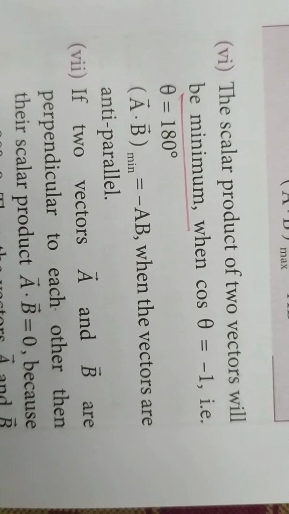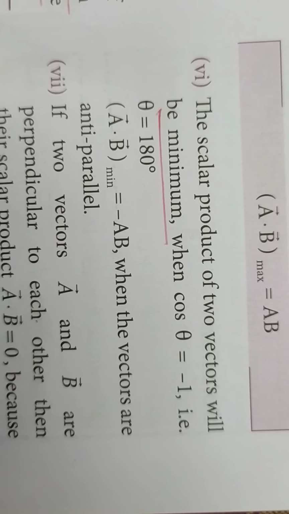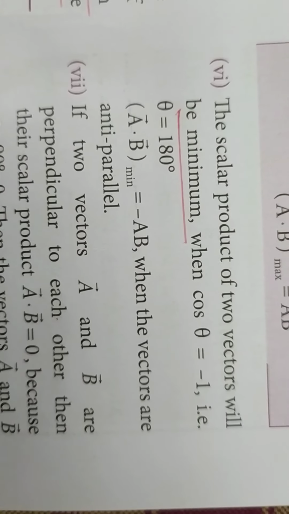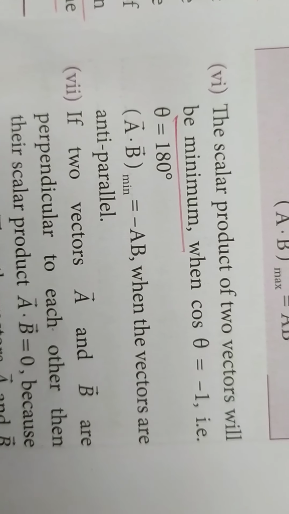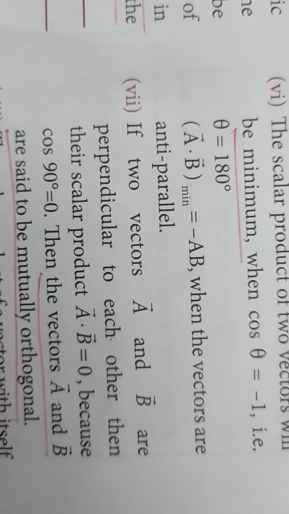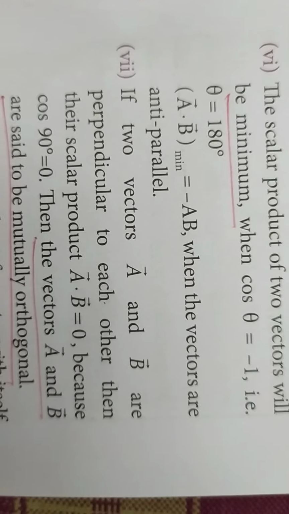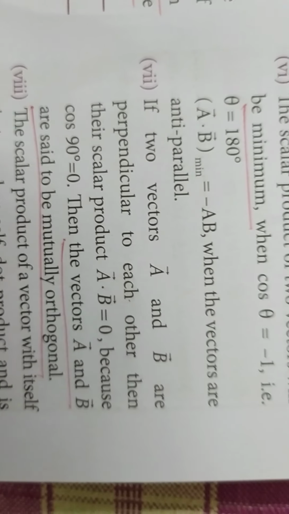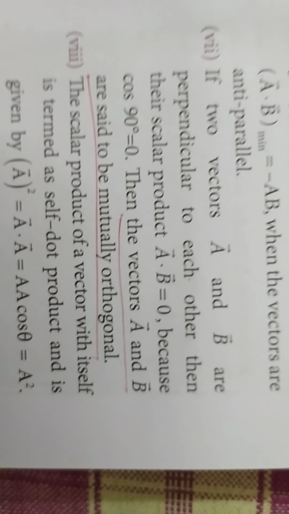In the next case, cos theta will become minus 1, and then the scalar product of the two vectors will be minimum. When will it become minimum? When theta is equal to 180 degrees, because you know cos 180 is minus 1. So a vector dot b vector minimum is equal to minus ab, which means the vectors are anti-parallel. Anti-parallel means they are in opposite directions, and only then theta becomes 180 degrees.